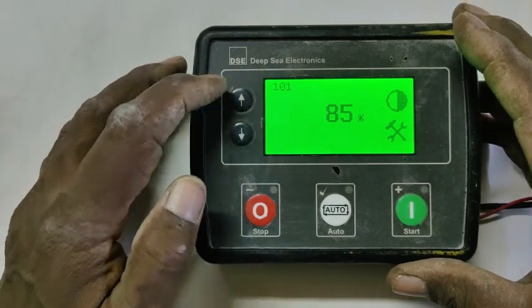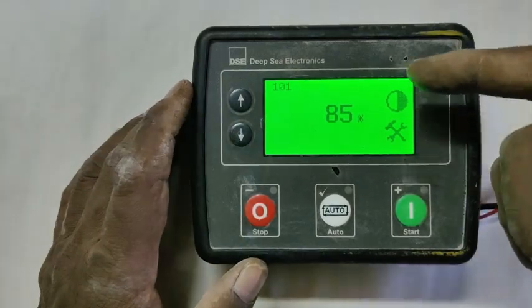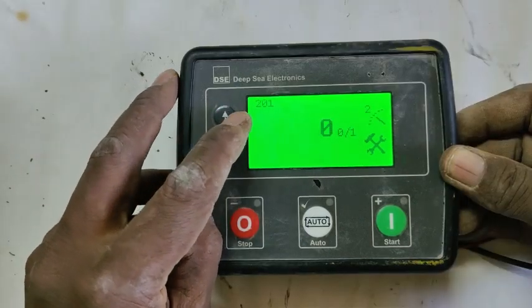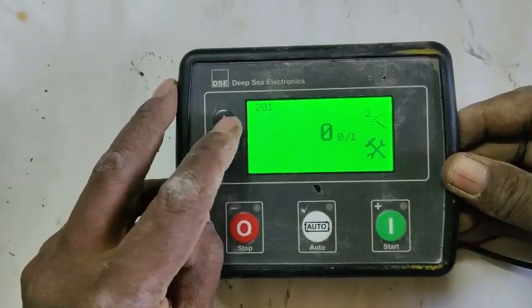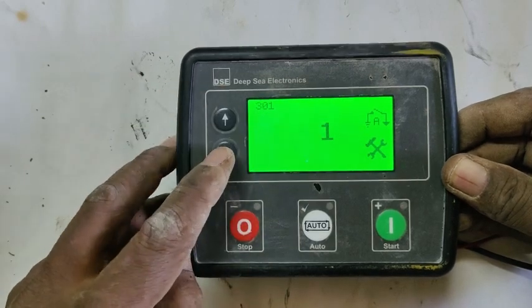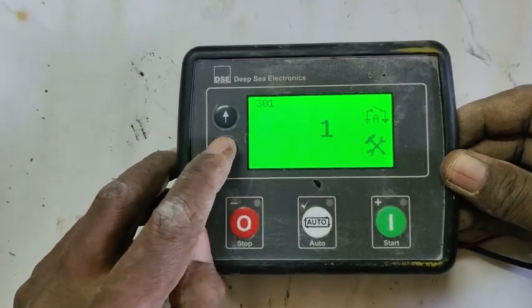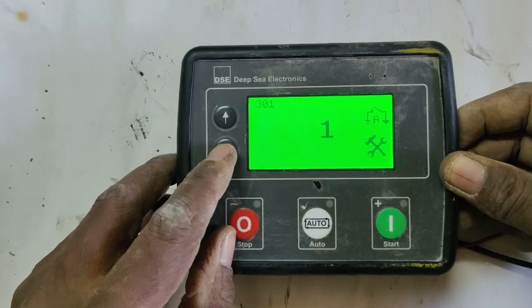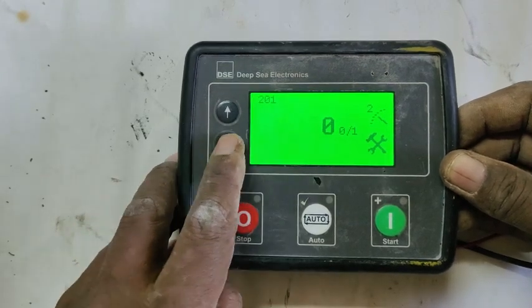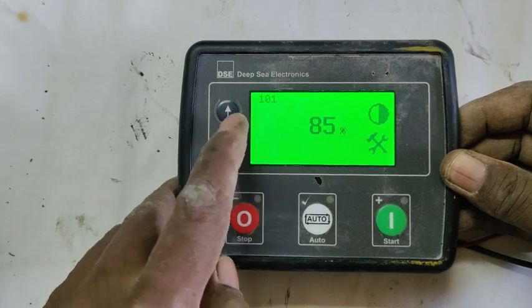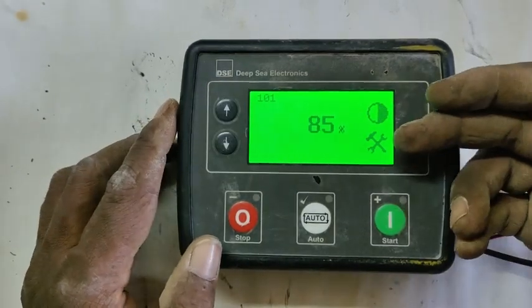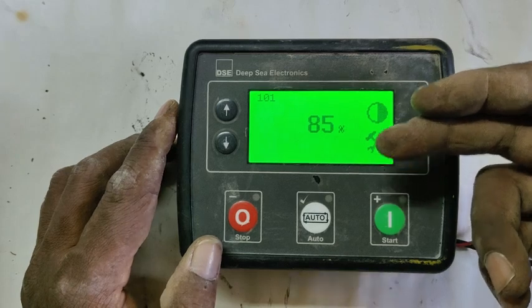When I use these two buttons, this number will increase by 100. When I use this one, you can see it is 201. When I press it again, it is 301. Similarly, when I use this button, it goes back to 201, then 101. By using these buttons, we change our parameter by 100.